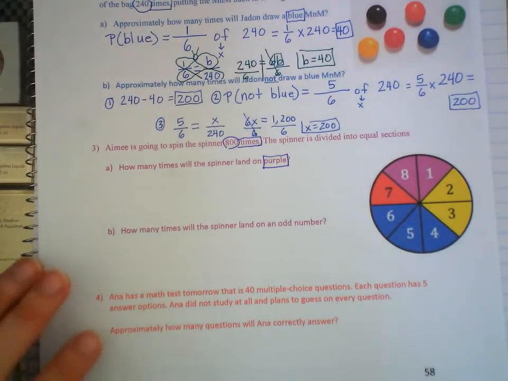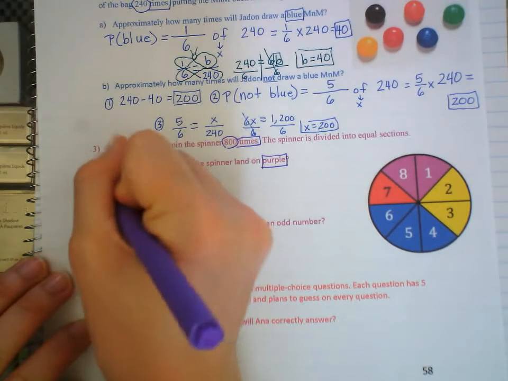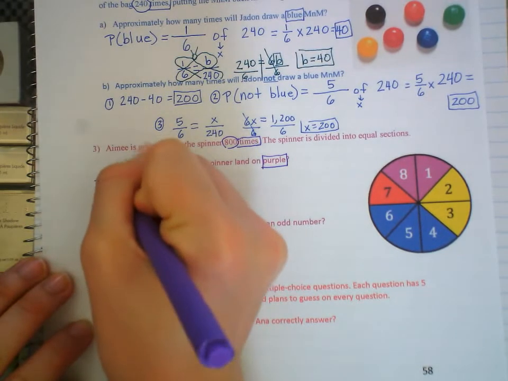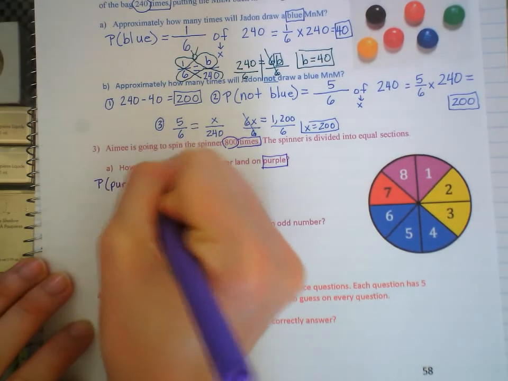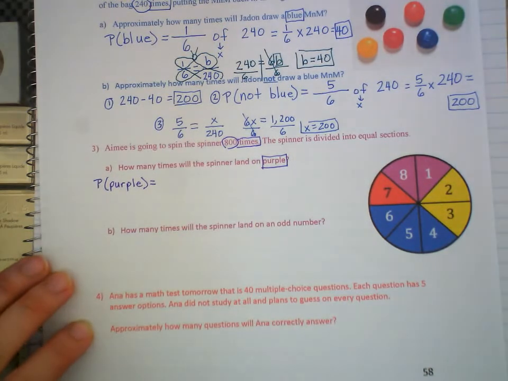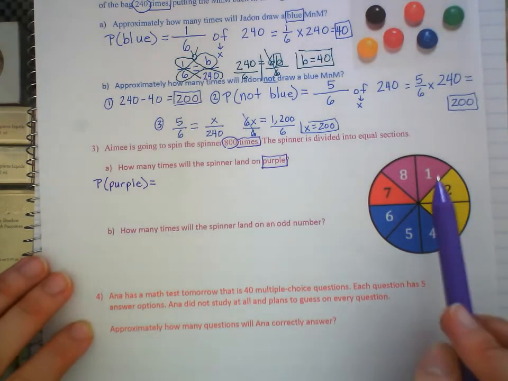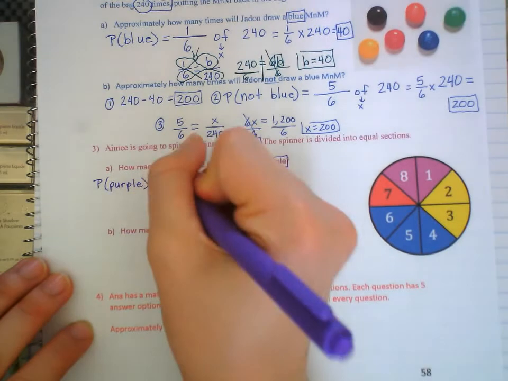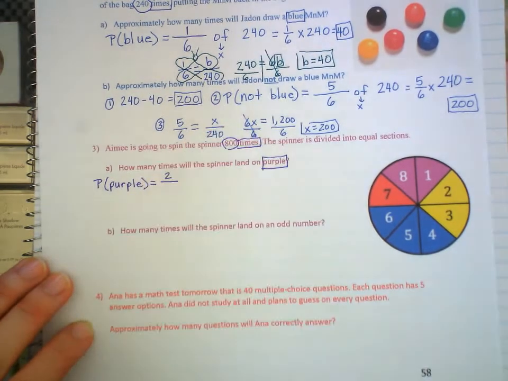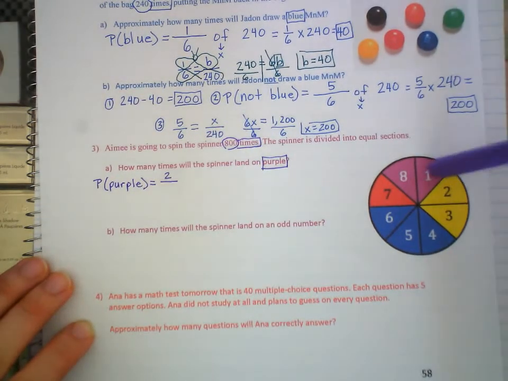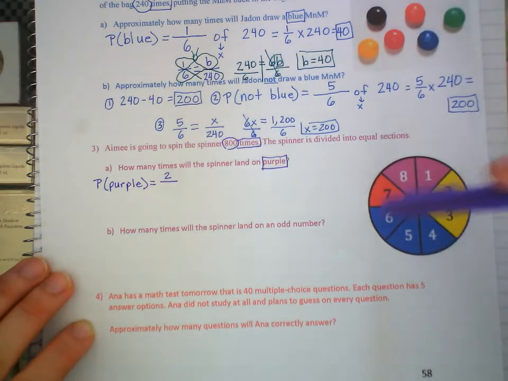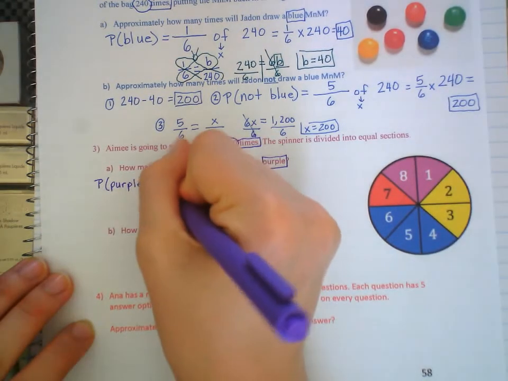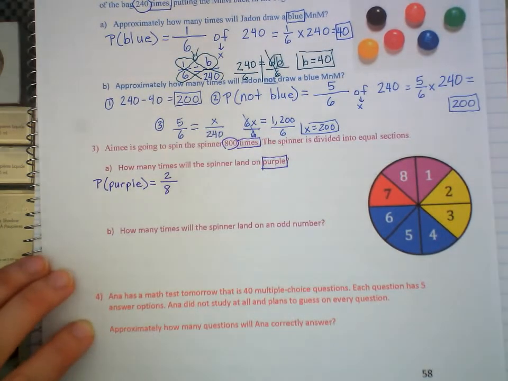Okay, so probability of purple equals. So how many are purple? 1, 2 sections are purple. Out of how many sections total? 1, 2, 3, 4, 5, 6, 7, 8. So 2 out of 8 are purple. So 2/8 or 1/4.